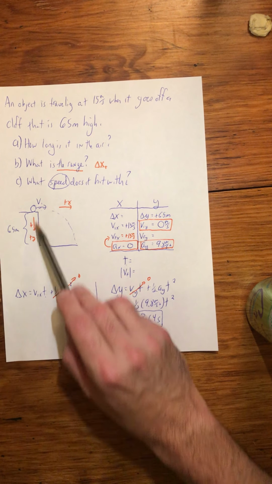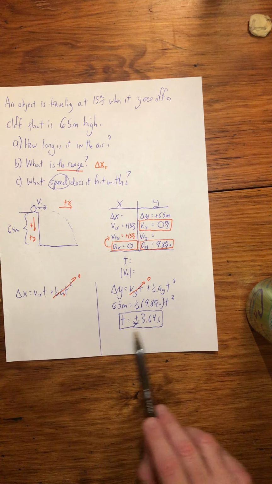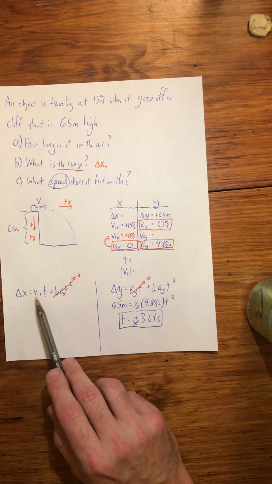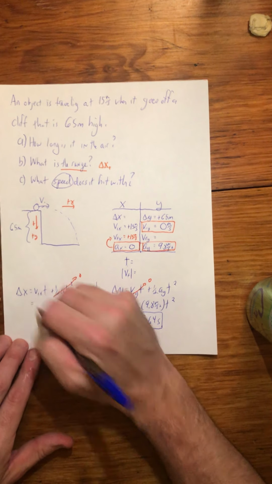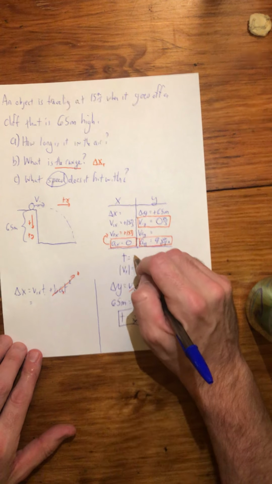Right, notice if I just drop that object, it would also take 3.64 seconds to fall, right? So here's the thing, if that's the time it has to fall, that's the time it has to move over to the side. And so I take the time that I found in the y, and that's my link over here to x.